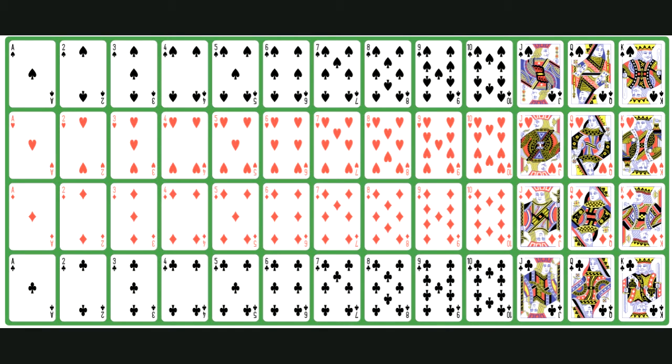At the end of each row, let me get this little hand, over here at the end of each row, you'll see the Jack, Queen, and King. Those cards are also called court cards, like a royal court.